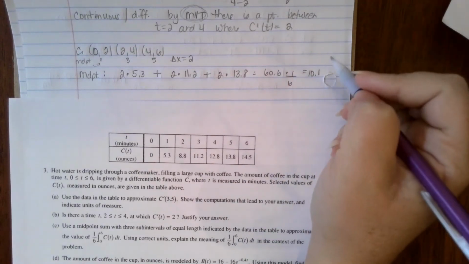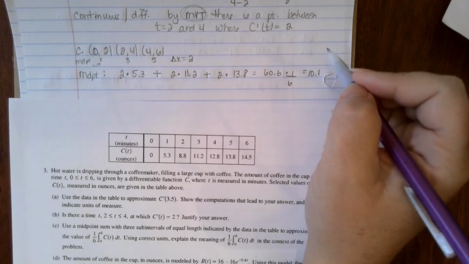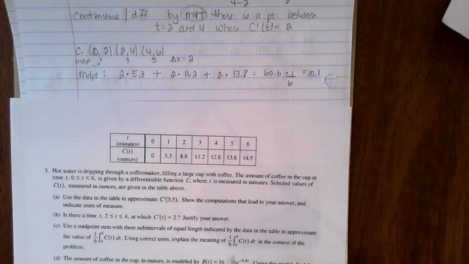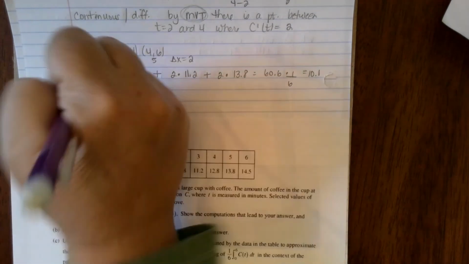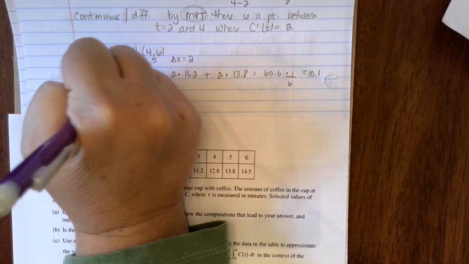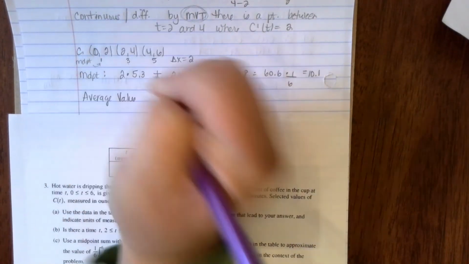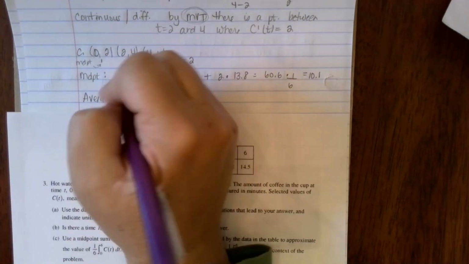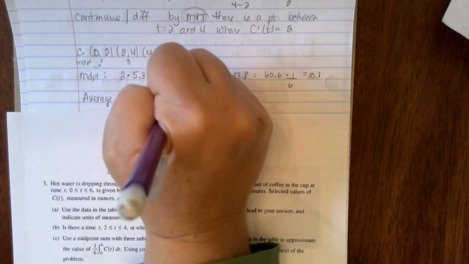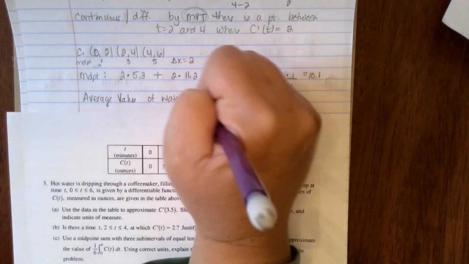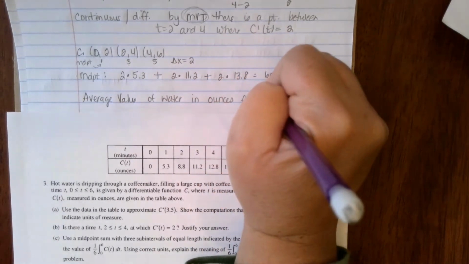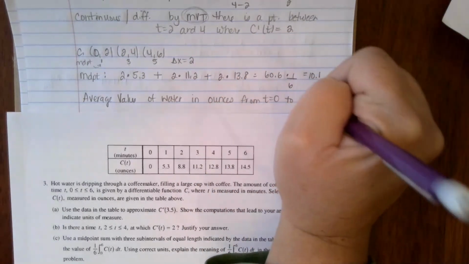Now, they want your units, and they also want to know what it is that you just found. Well, if you're doing 1/6 of the integration, we just did that a little bit before. That's called average value. So you found the average value of the water in ounces from t equals 0 to t equals 6.